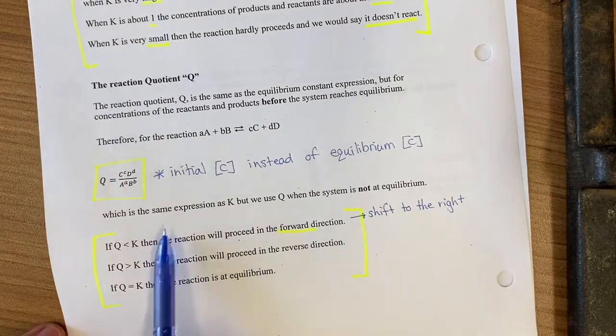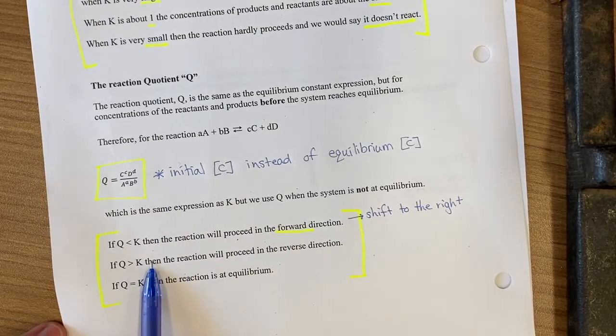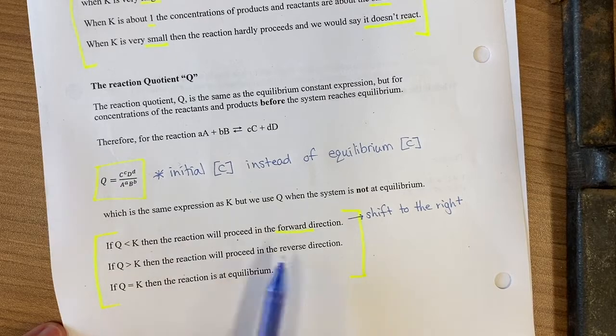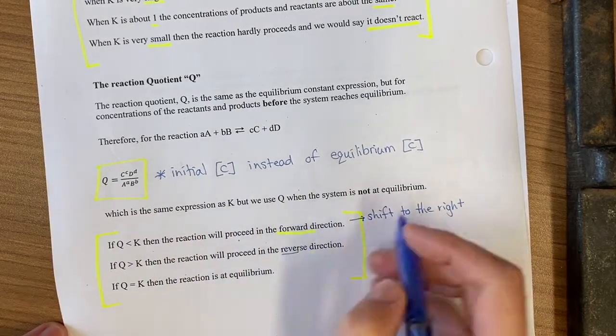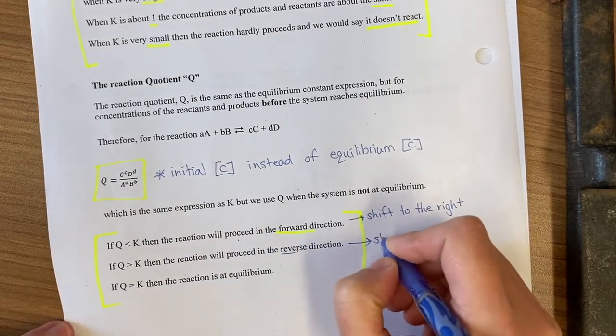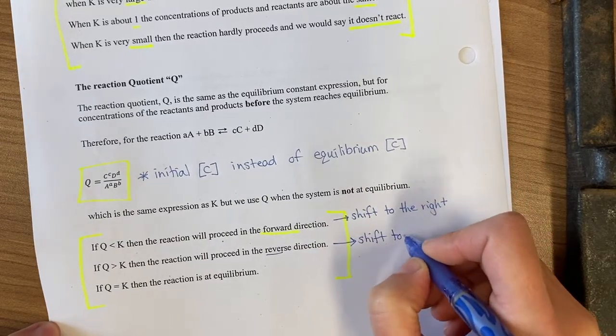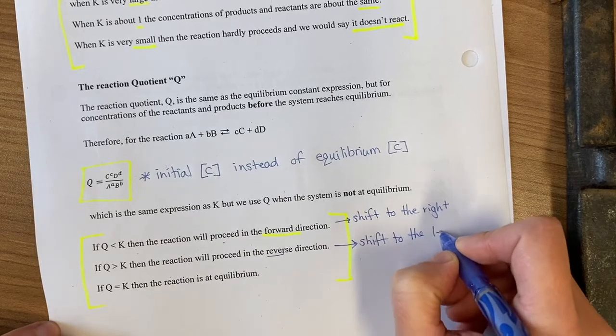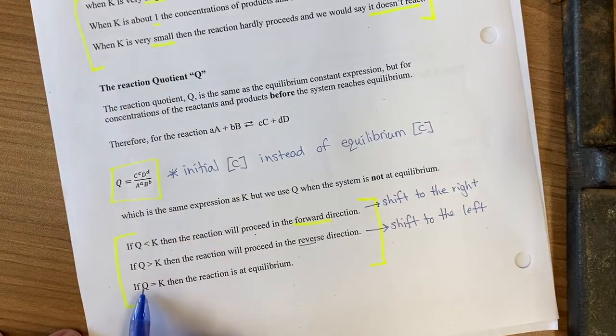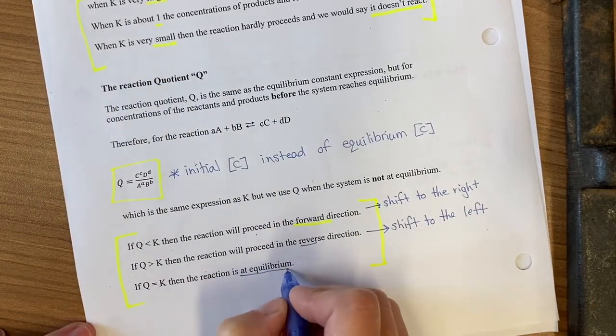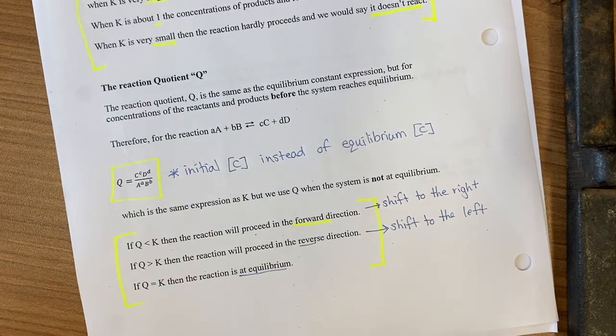If Q is larger than K, then the reaction will proceed in the reverse direction, which basically means it's going to shift to form more of the reactant, so it's going to shift to the left. If Q is equal to K, then the reaction is already at equilibrium.